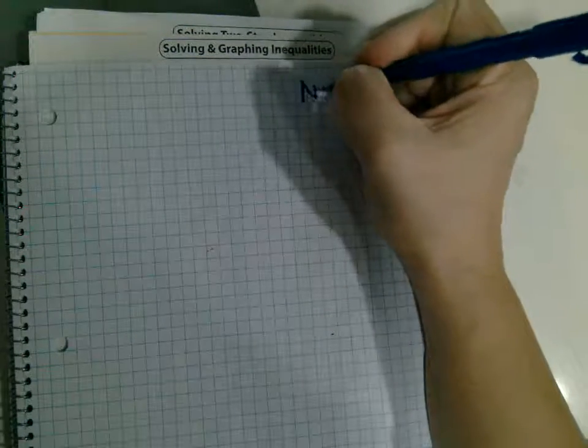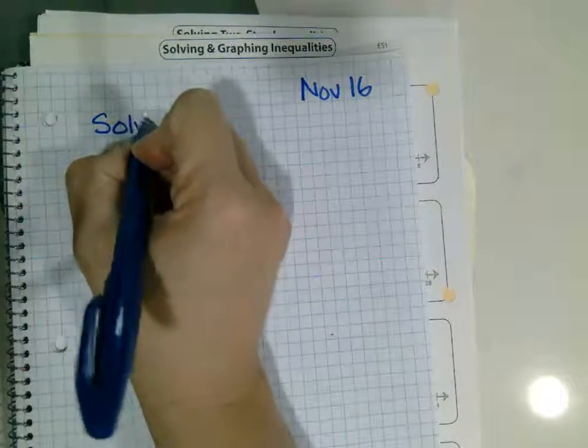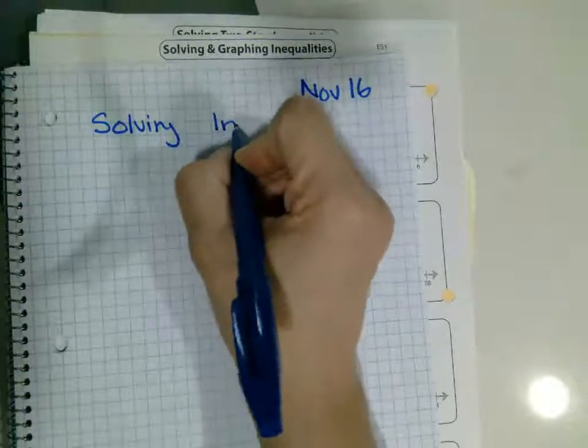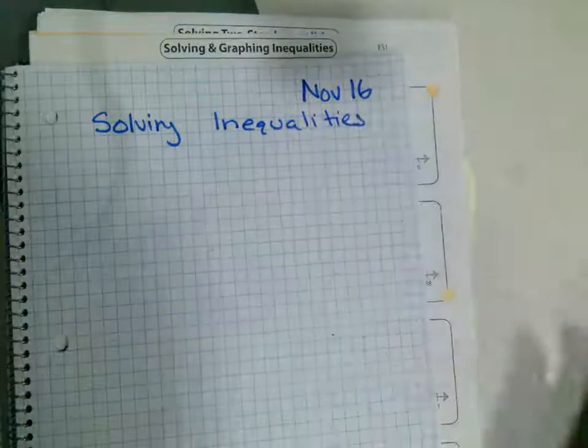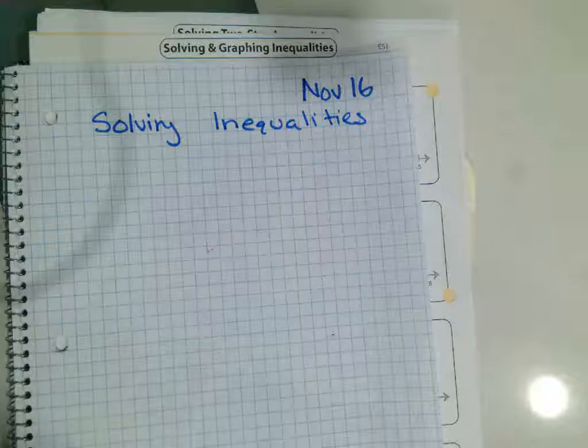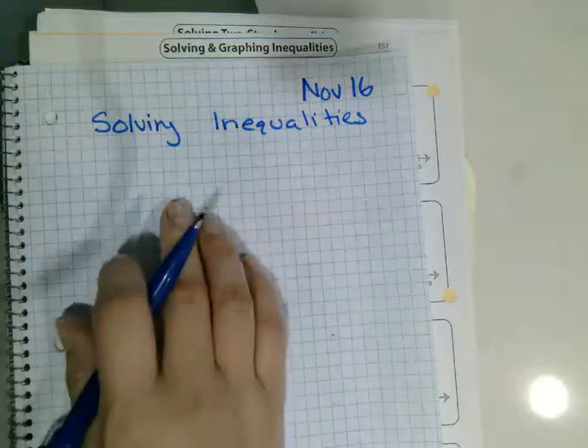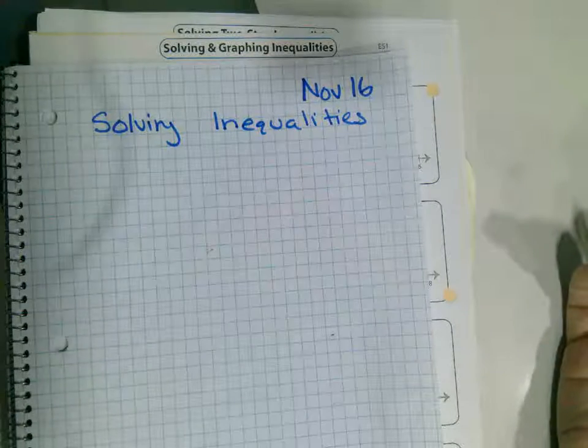All right, good morning, everyone. So we're going to take notes today. It's November 16th, and we're going to be solving inequalities, but this time it's going to be multi-step. So yesterday we started with two-step inequalities, and today we're going to be solving multi-step inequalities.